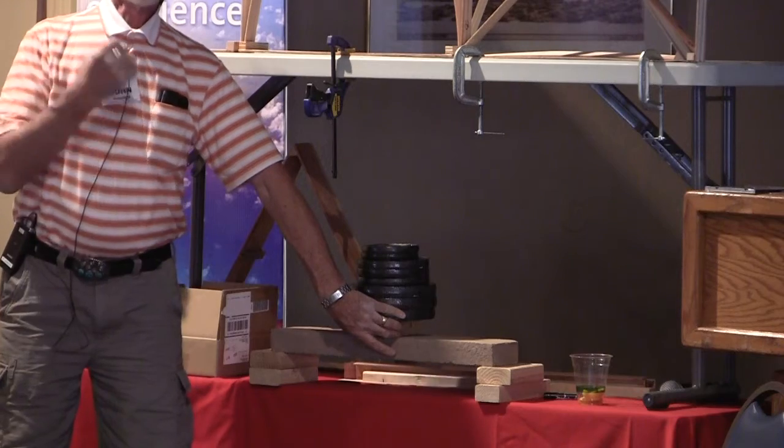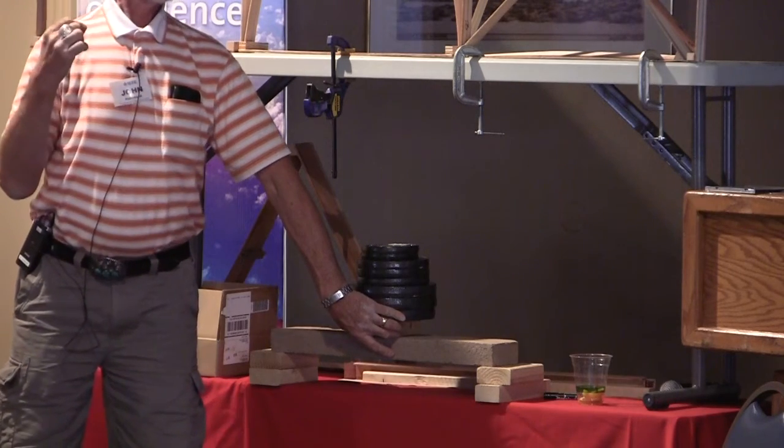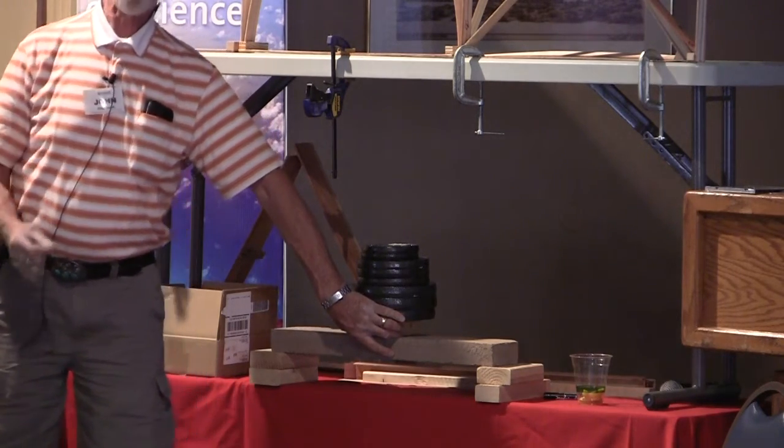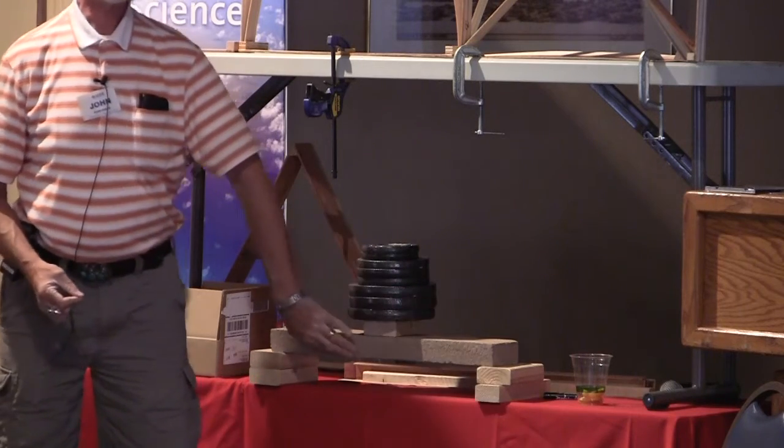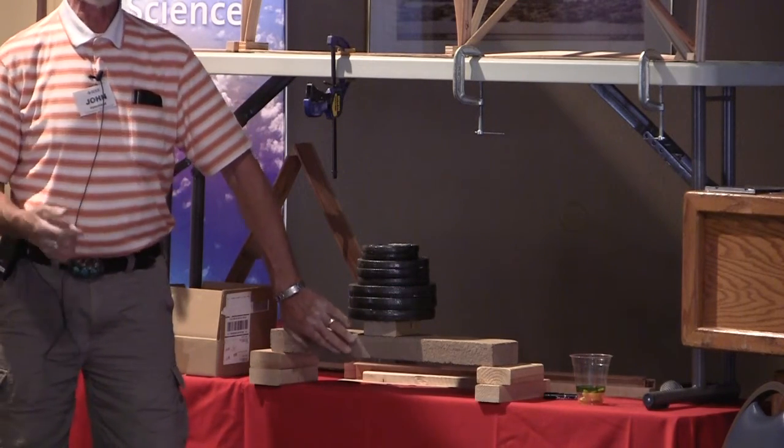And what makes reinforced concrete strong is the reinforcing. It depends on reinforcing.